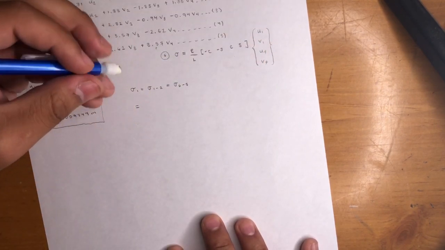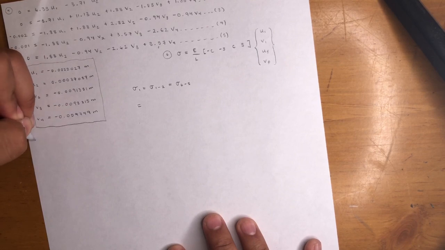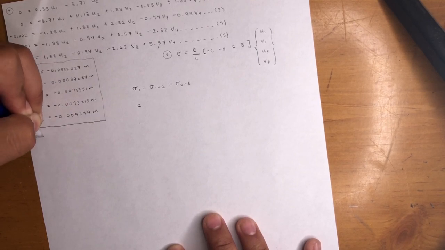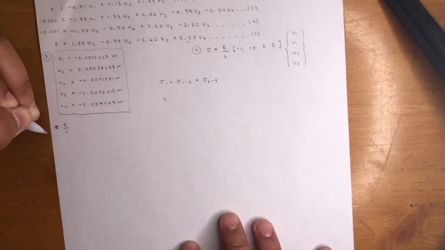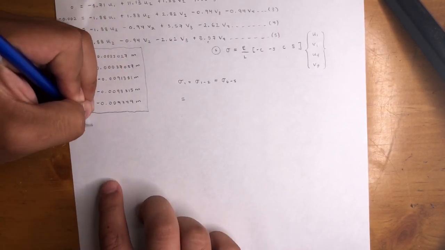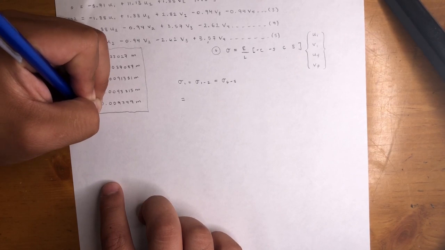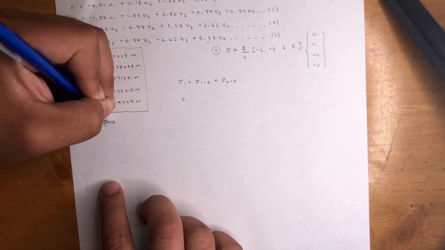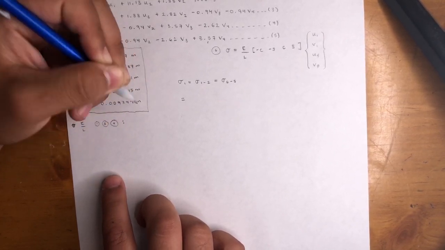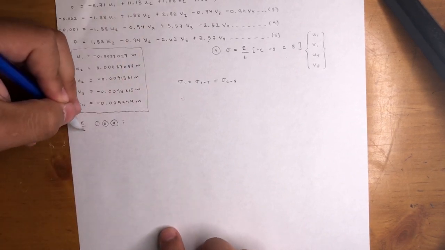I'll put it right here. Sigma. Not really sigma. Let's do E over L for elements 1, 3, and 4. If you do the math right, E over L changes for each element.